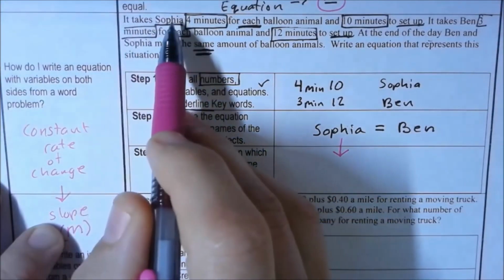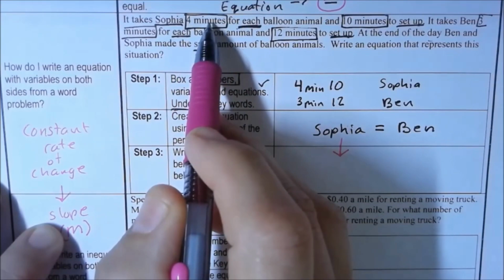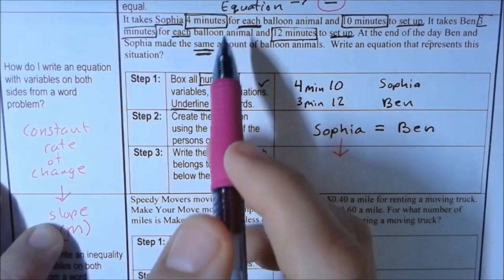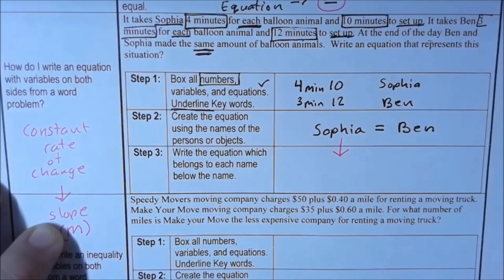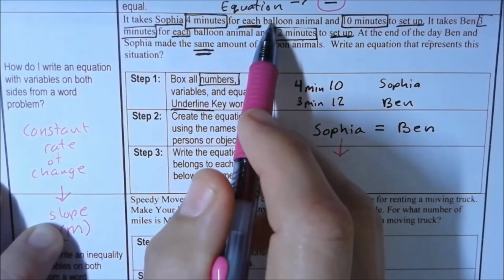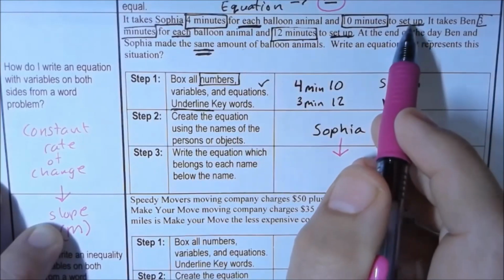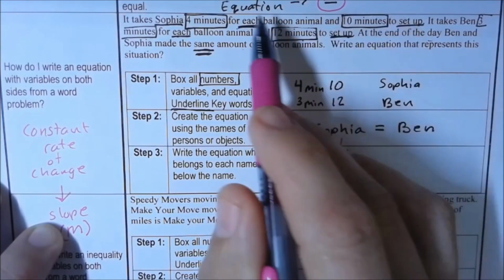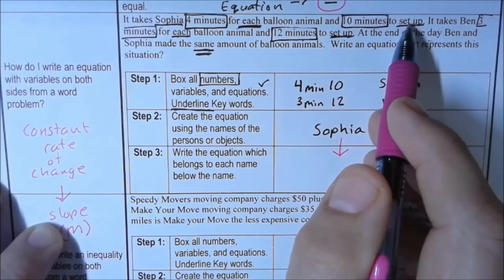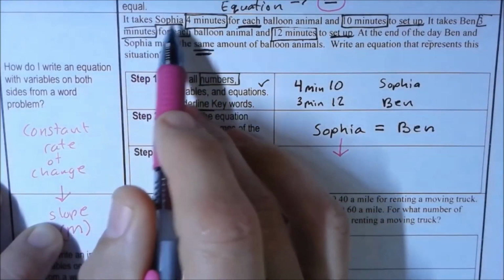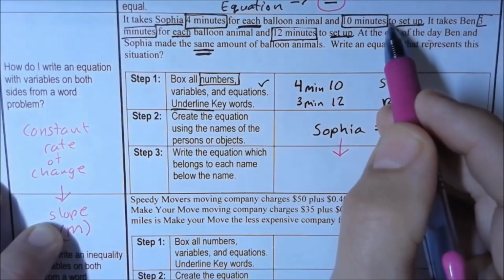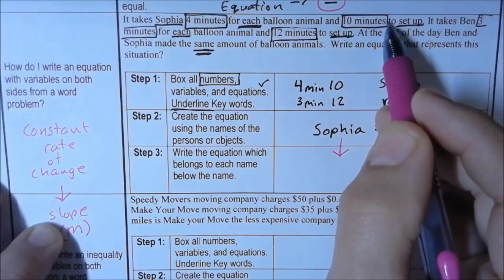So what we got to do in this first sentence is determine which number is the rate of change and which one is not. And the easy thing is the rate of change is the one that's going to change most often. So let's think about it. If Sophia's making balloons, are her balloons going to increase more often, or is she going to have to set up that day more often? Which one is she going to do more of? Is she going to make a lot of balloons, or is she going to be setting up lots of times? So let's see, it takes Sophia 4 minutes for each balloon animal and 10 minutes to set up. She's only going to set up one time. That means that this is not the unit rate.